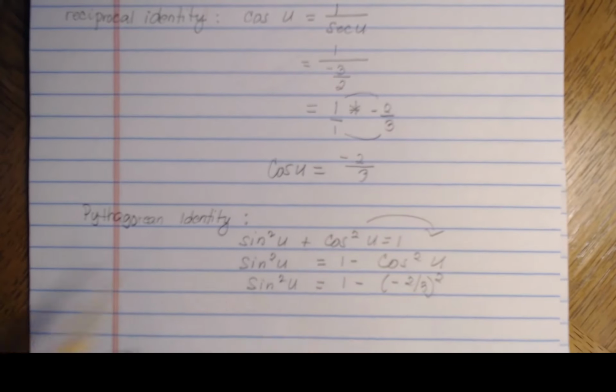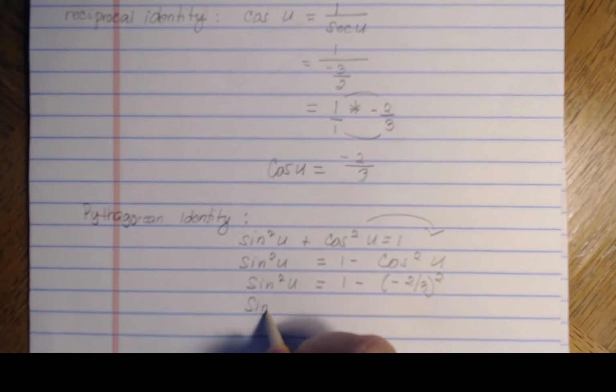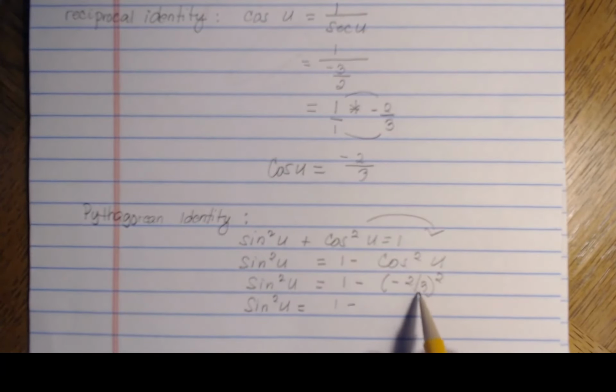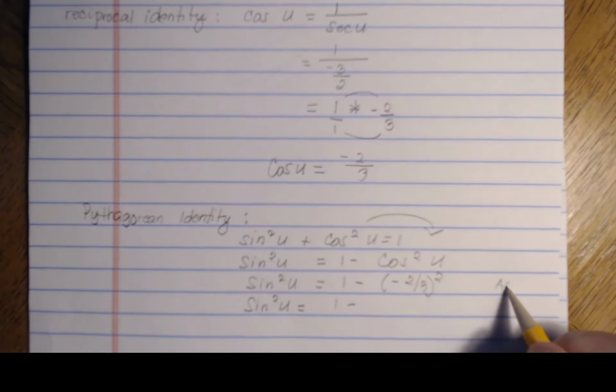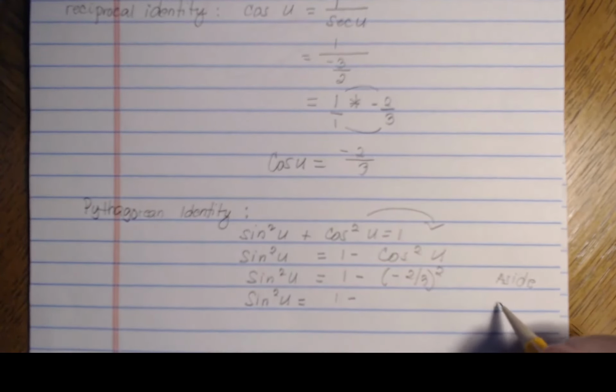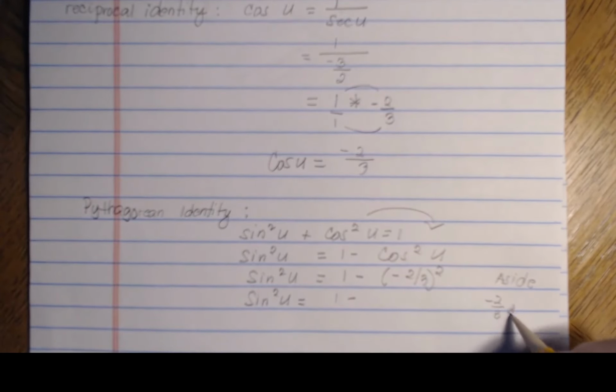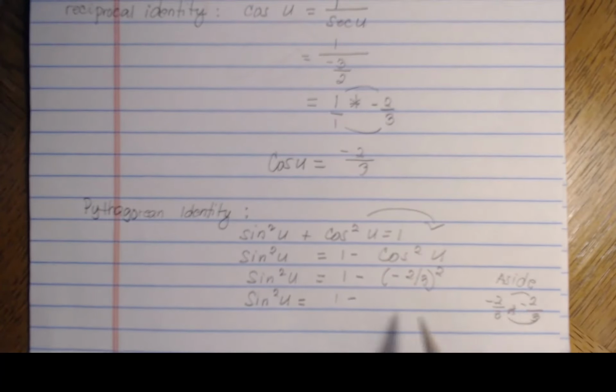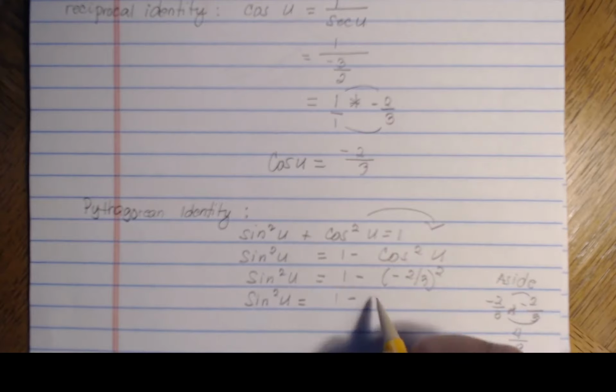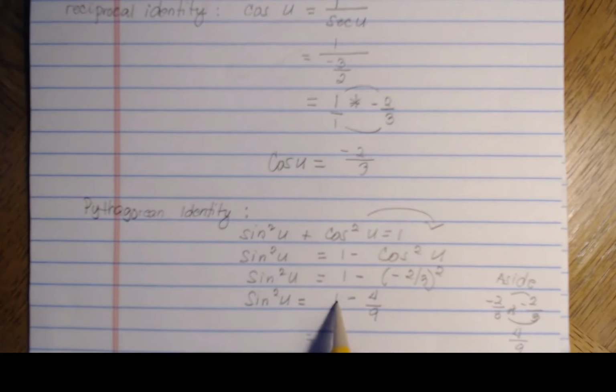Cleaning up the right side, sine squared u will be 1 minus negative 2 over 3 times negative 2 over 3. That would give you positive 4 over 9. So now 1 minus 4 over 9. I'm going to rewrite this as 9 over 9. That's still 1. The reason is I want them to have the same denominator.